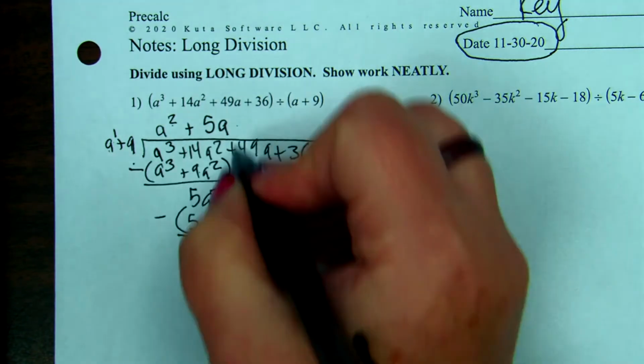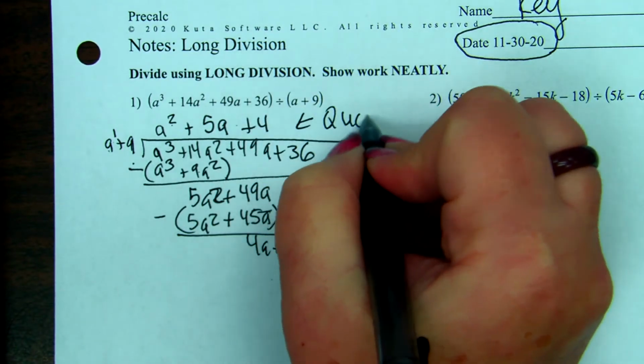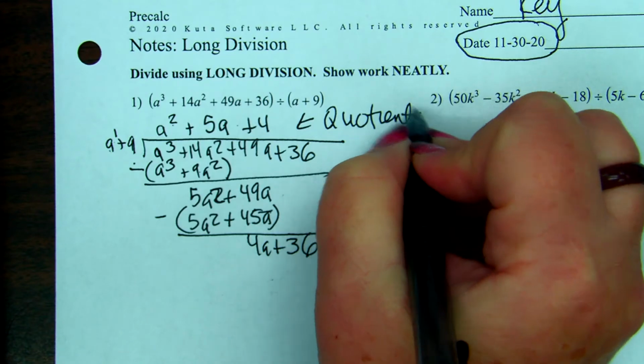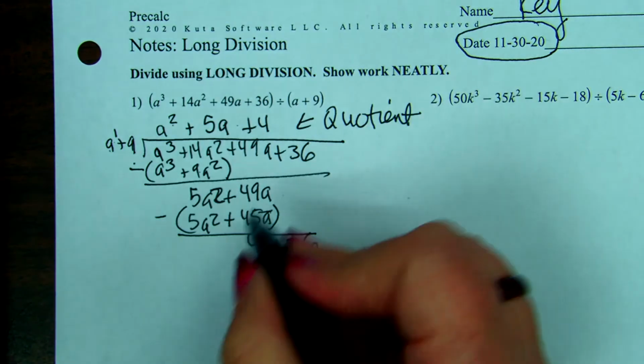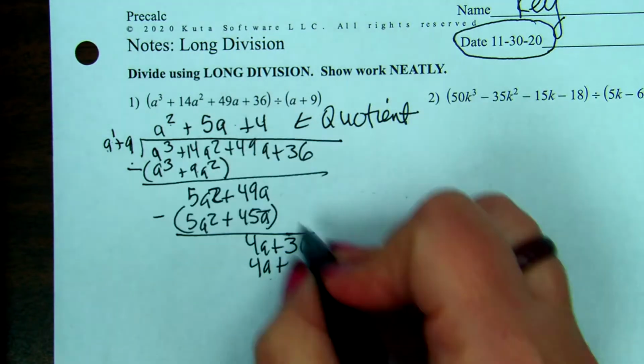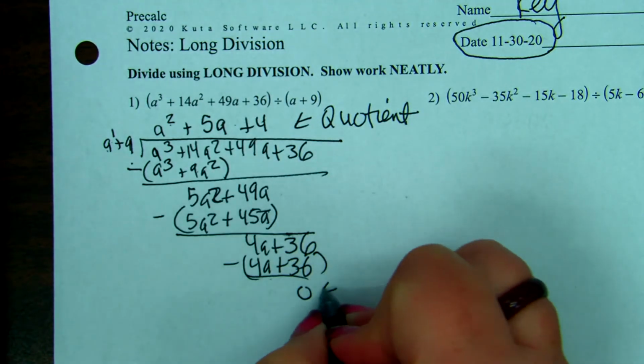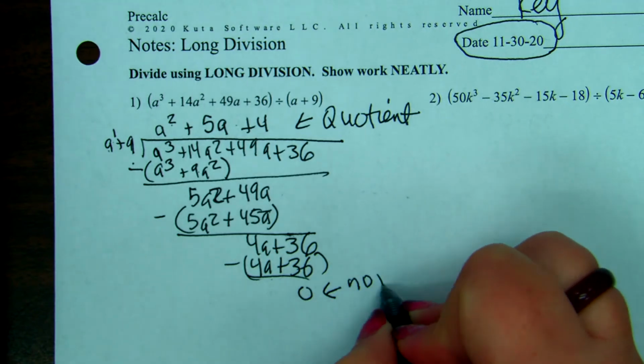A goes into 4a 4 times. That's the quotient. Four times a is 4a. 4 times 9 is 36. When you subtract, you get 0, which is no remainder.